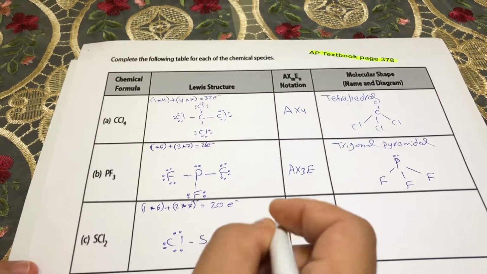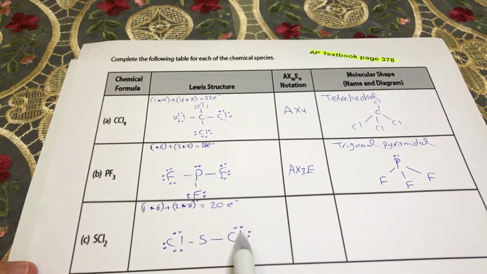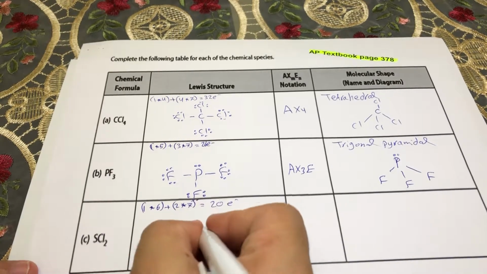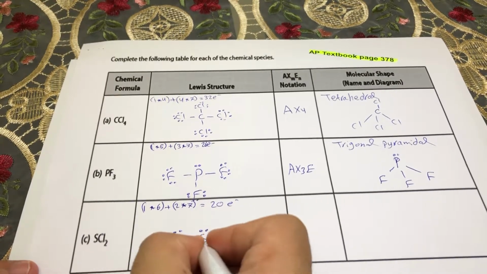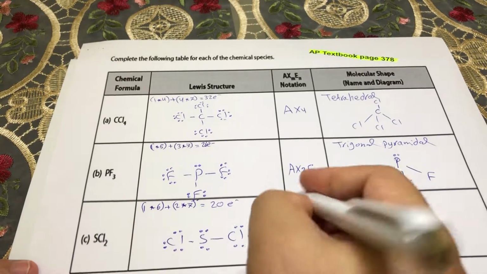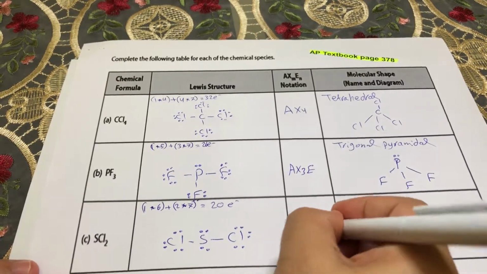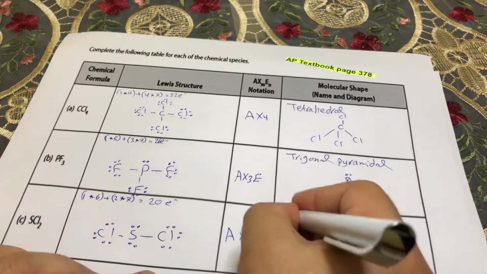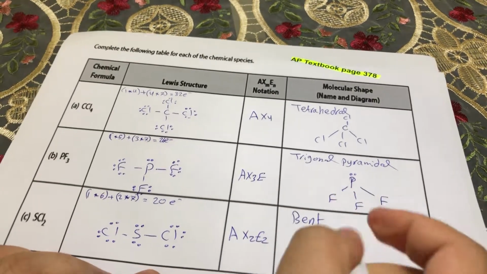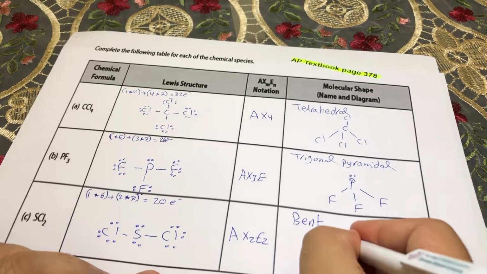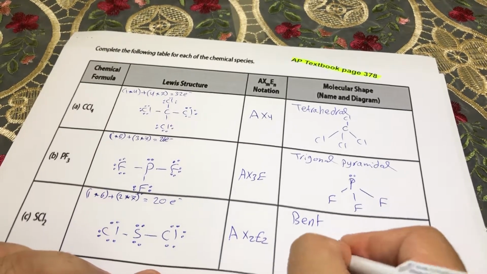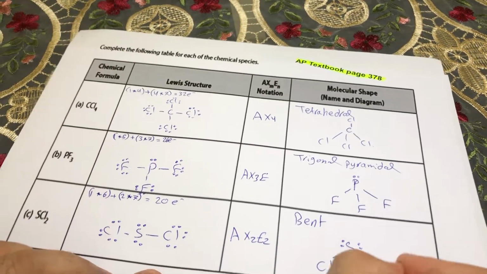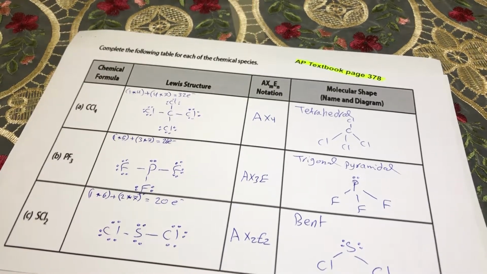Here as well, if we calculate, we count 16. We need 4 more, so we put 2 here and 2 here. It's AX2E2, and the shape should be bent, like water. So that's sulfur dichloride. Thank you so much.